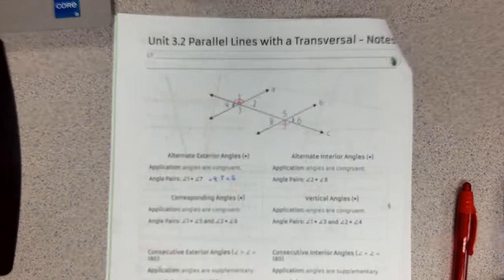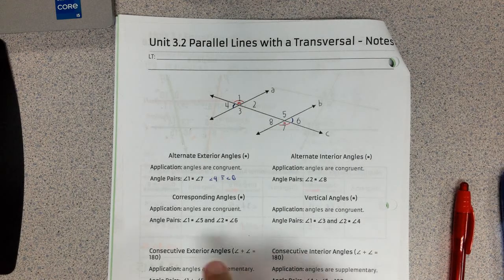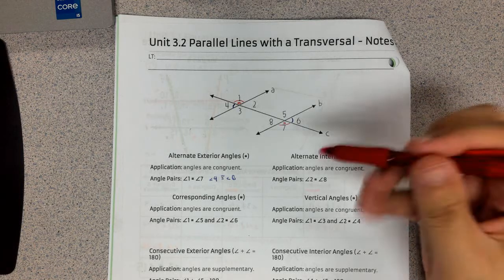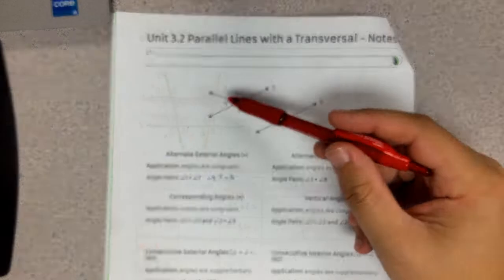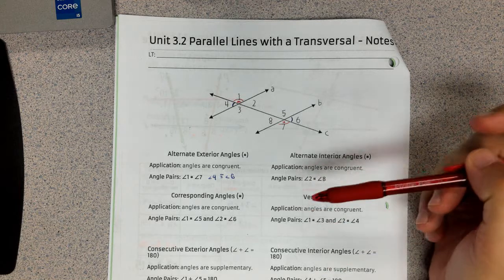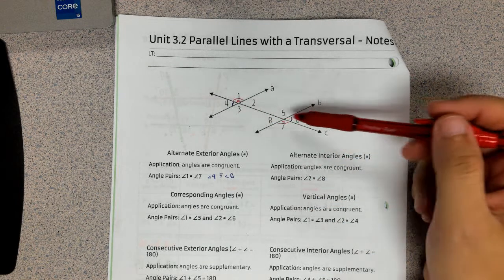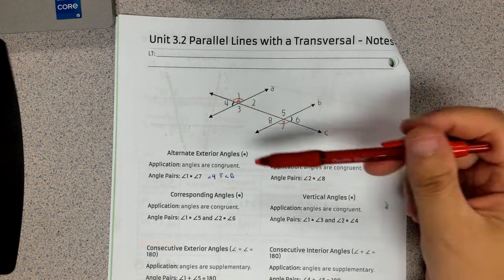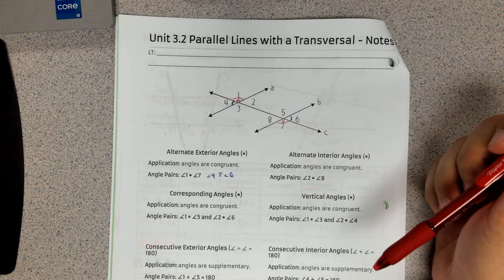Those are both acute. And so if you notice with all of our angles that we'll see, for example, 1 and 7, big and big. 4 and 6, small and small. They're the same. I have the same classification of angle. I have 2 acute angles or 2 obtuse.